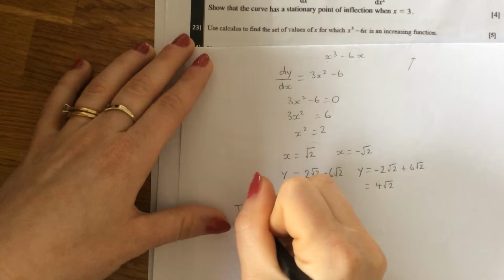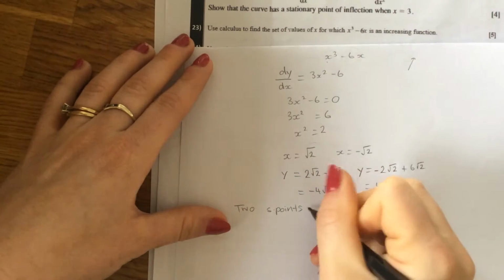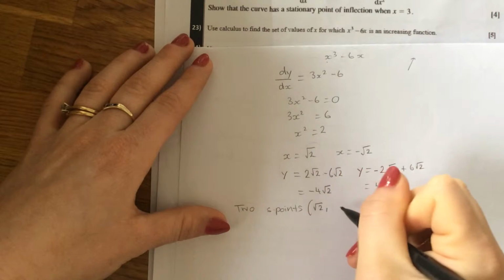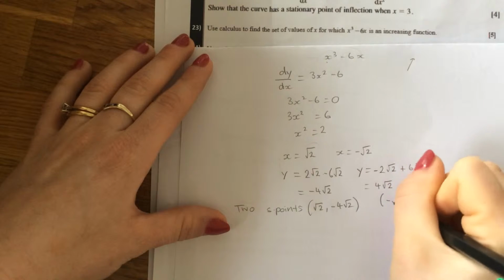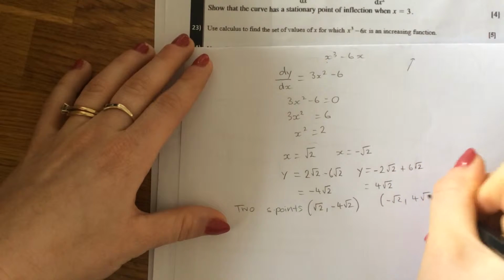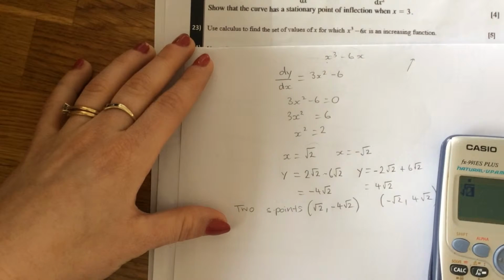So we've got two stationary points at x is root 2, y is minus 4 root 2, and minus root 2, 4 root 2.